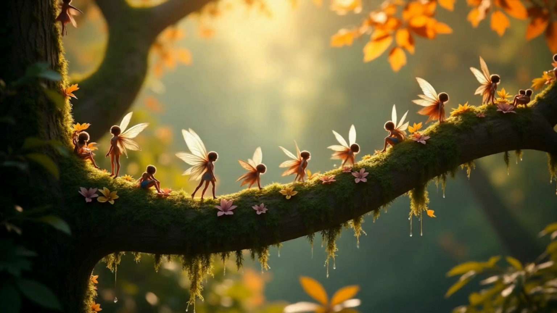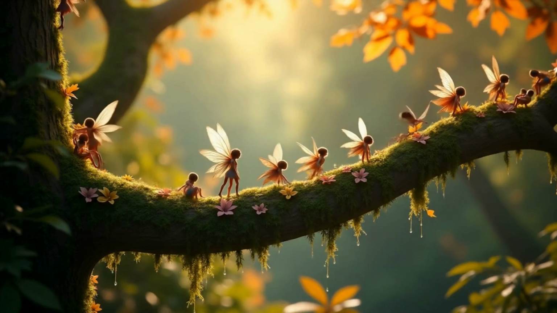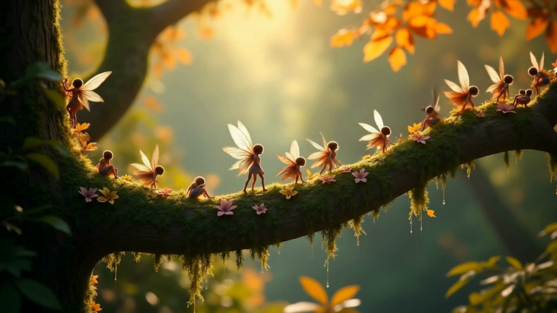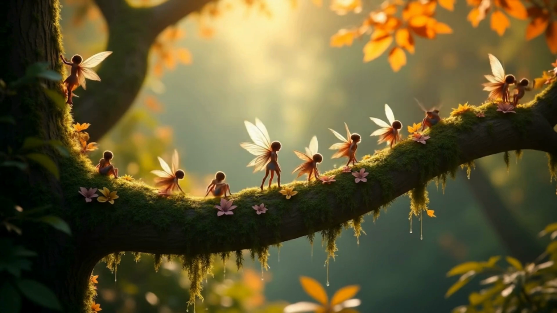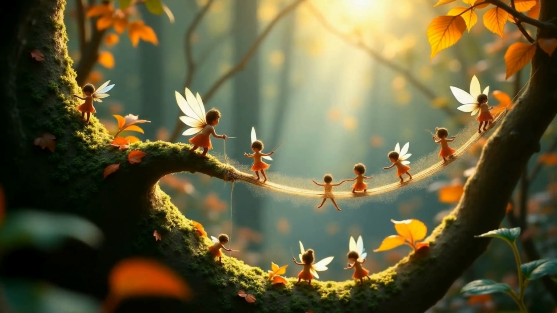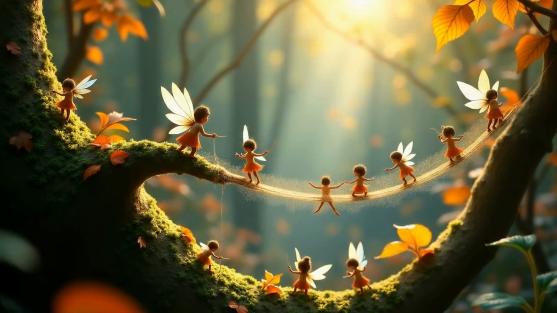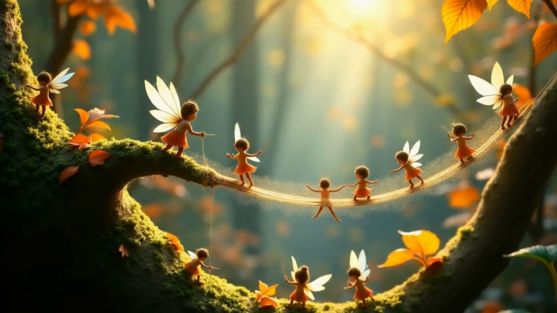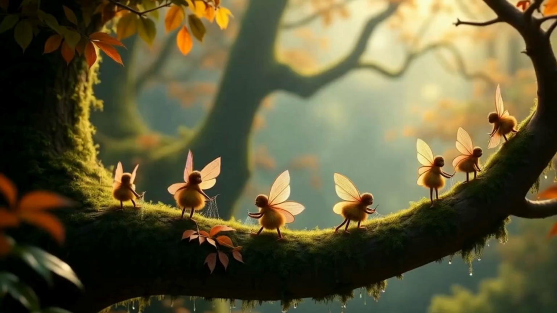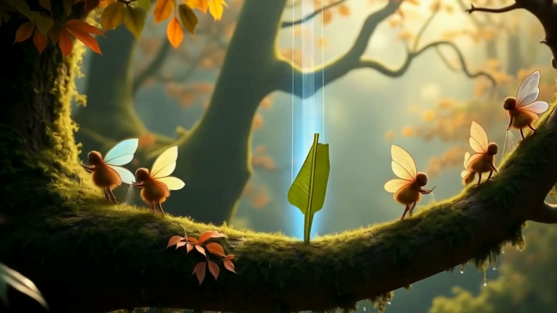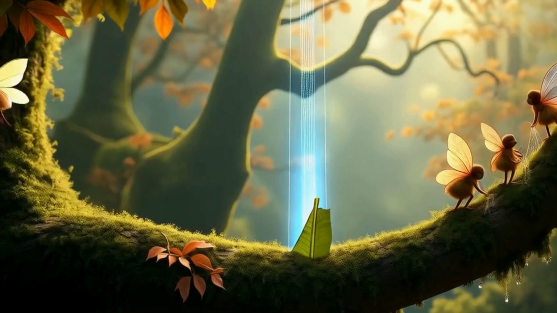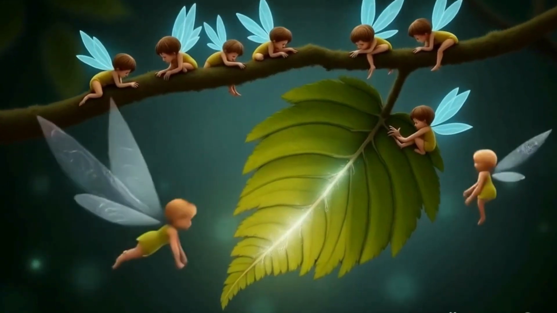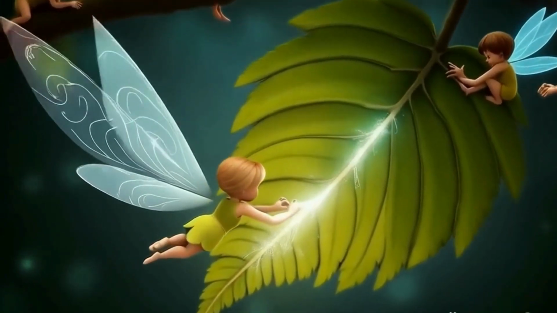A group of tiny fairies, each with delicate translucent wings that shimmer with bluish light, gather around a torn leaf hanging from a moss-covered branch. Some fairies gently hover around the leaf, inspecting the damage, while others prepare their magical tools, glowing silver threads that glisten in the light.